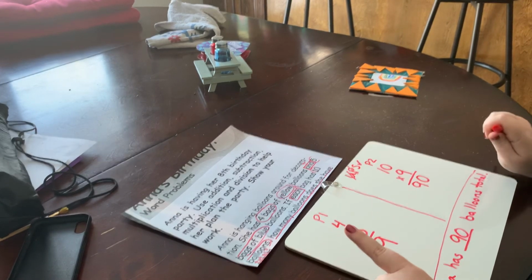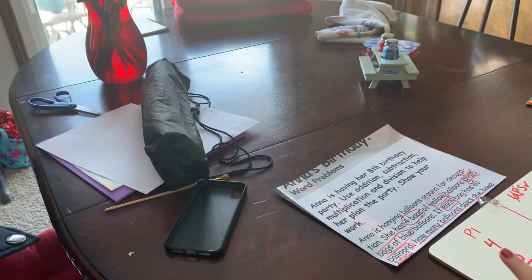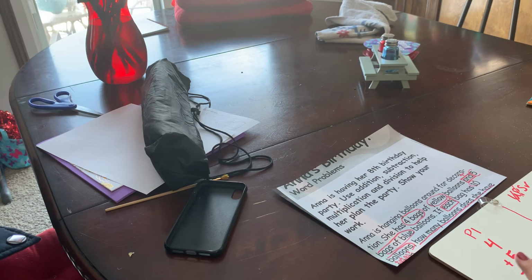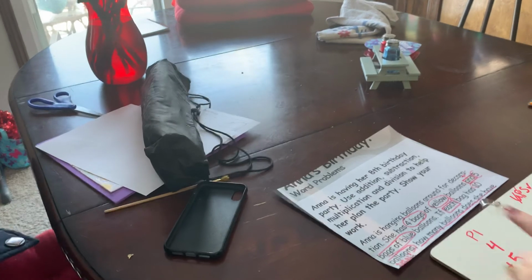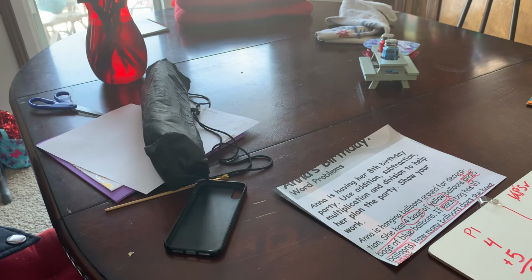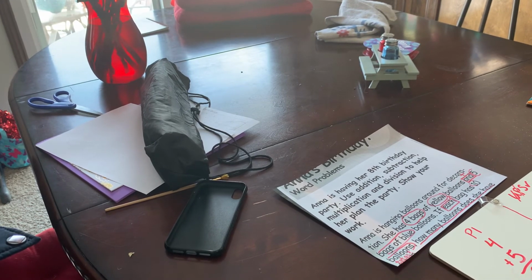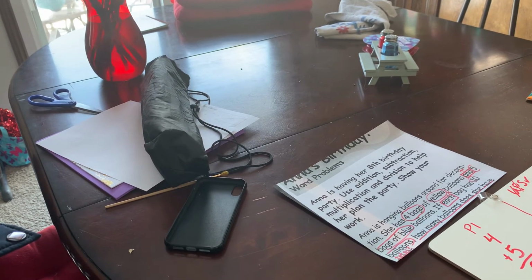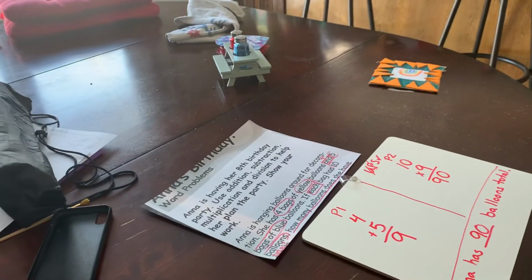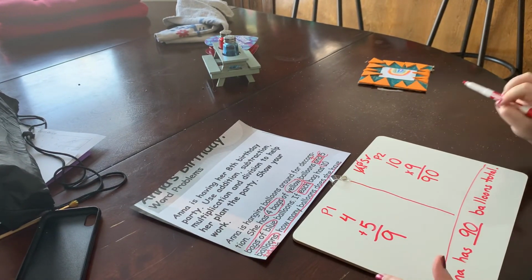Anna is hanging balloons around for decoration. She has 4 bags of yellow balloons and 5 bags of blue balloons. If each bag has 10 balloons, how many balloons does she have in total? 90 is a lot more than 10 and 4 and 5. And with my keywords, I think this makes sense. All right, so I think my answer is Anna has 90 balloons total.